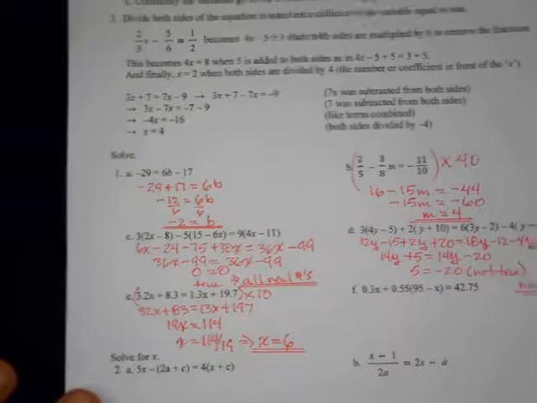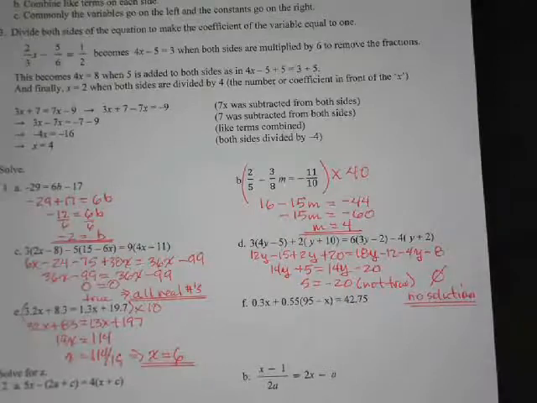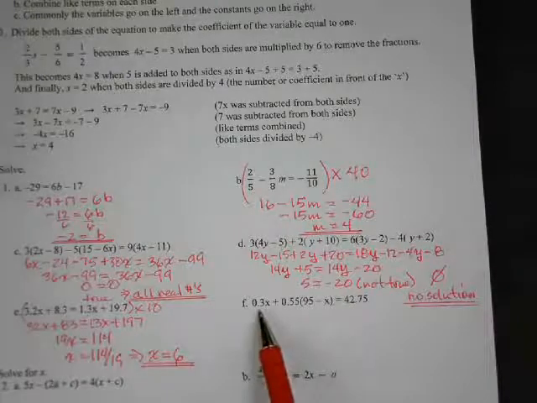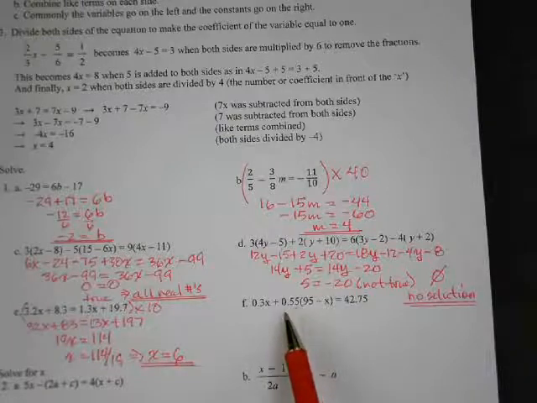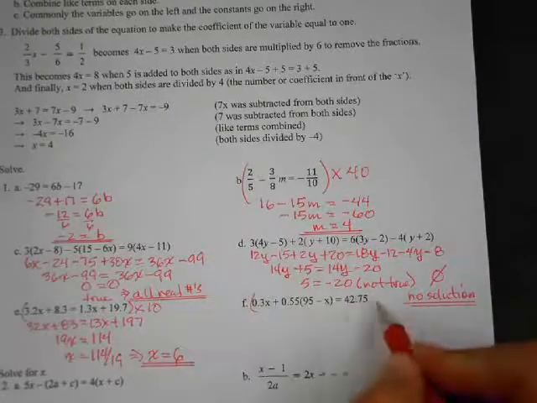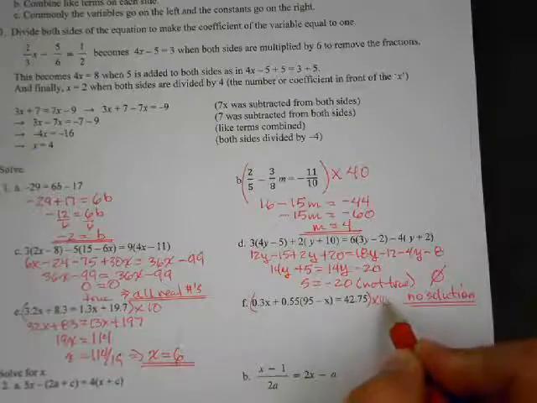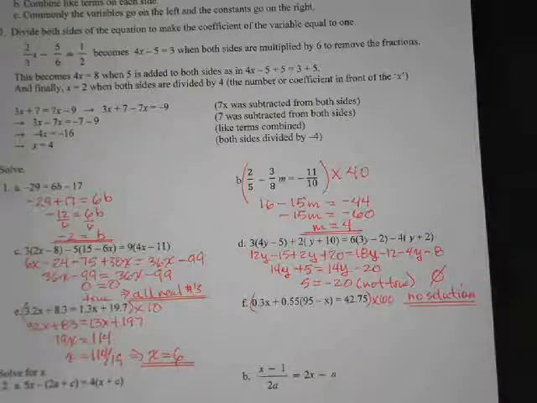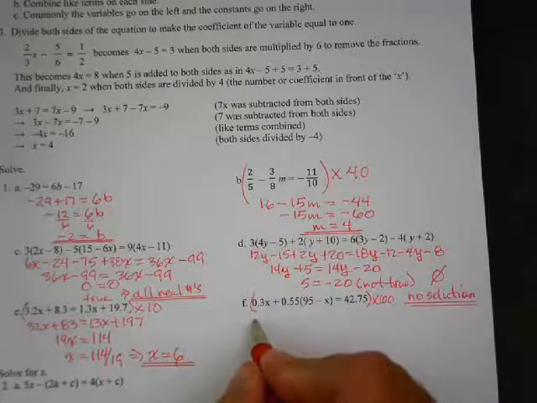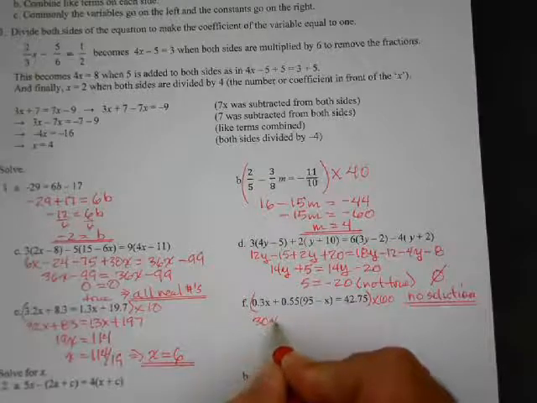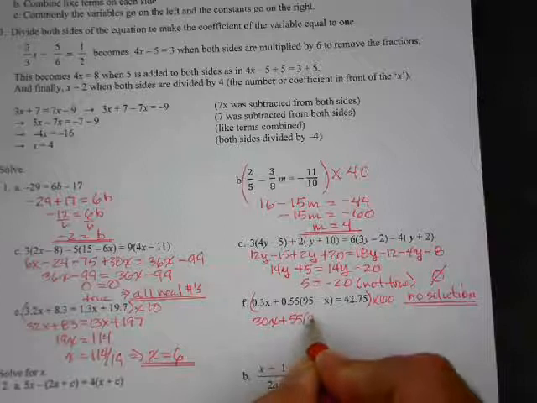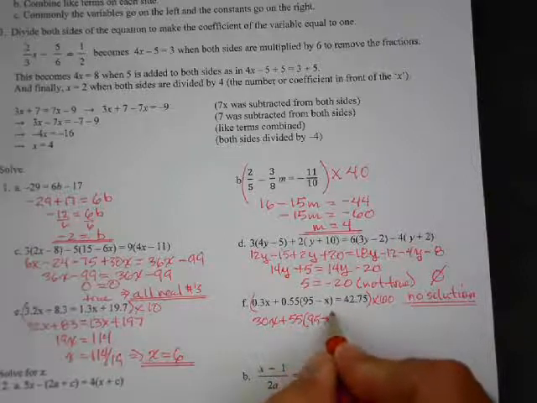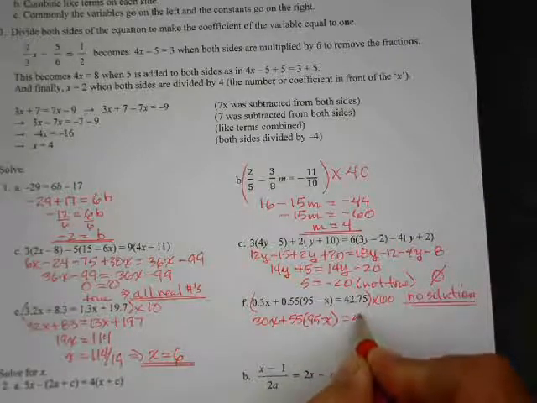Okay, now here I have decimals again, but some of them have just one decimal place and some of them have two decimal places. So in this case, I'm going to multiply everybody by 100. So that'll give me 30x plus 55 times 95, subtract x, equals 4275.